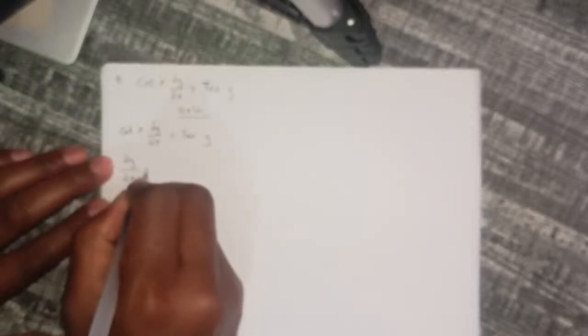So we divide both sides by cot x, and this becomes dy over dx equals tan y, you divide by cot x.